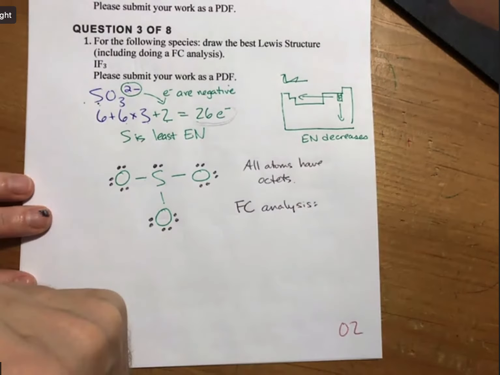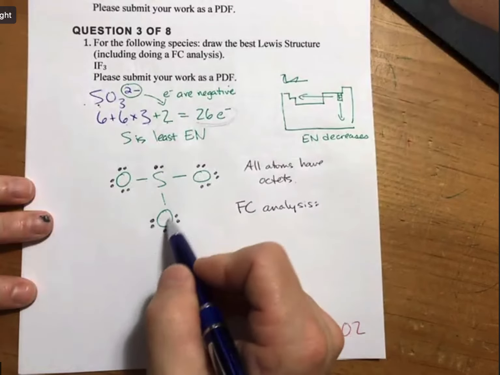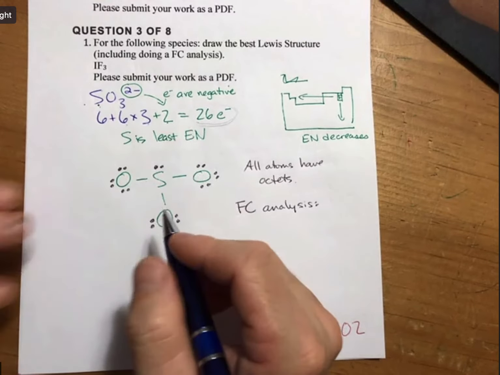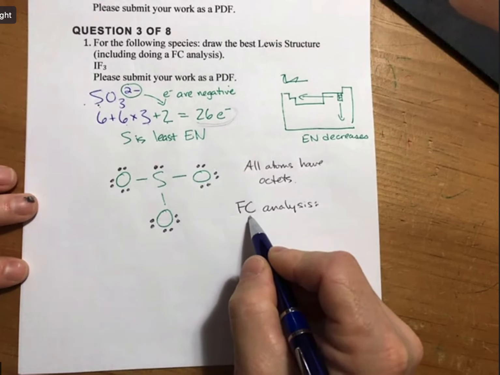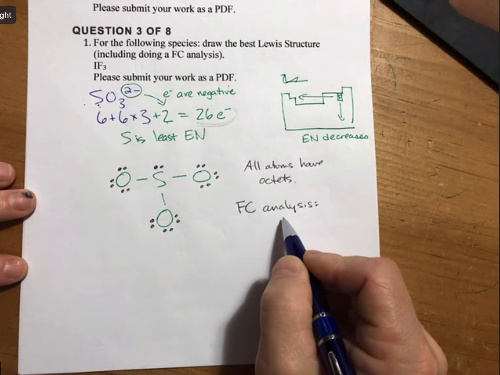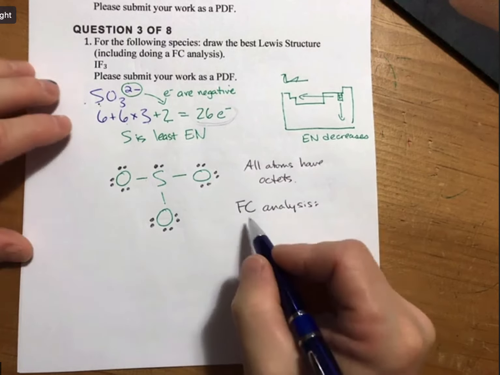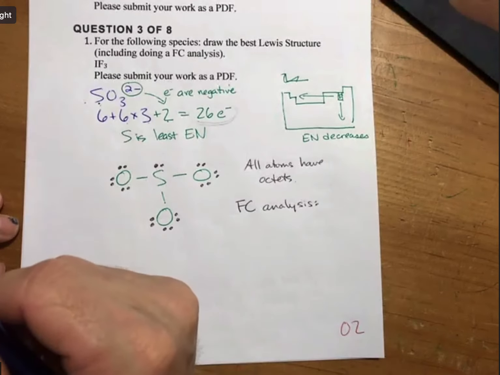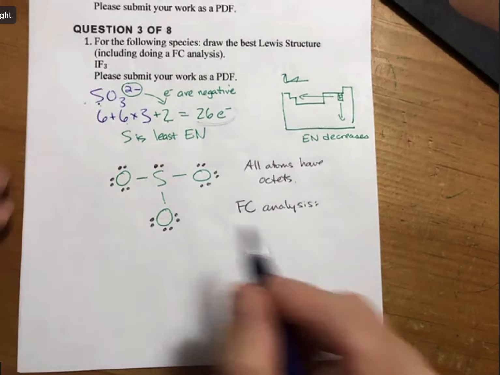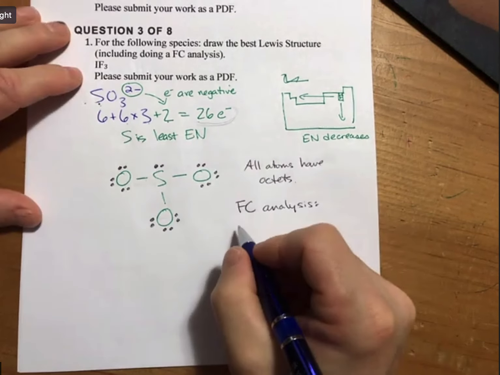And if you're looking on the internet or Google, some places will say that this is your final answer, but that is not our final answer. Our final answer will always have a formal charge analysis. And when you compute formal charge, and that's what FC, capital FC, stands for, it does not stand for football club, like in the UK, or many other parts of the world.